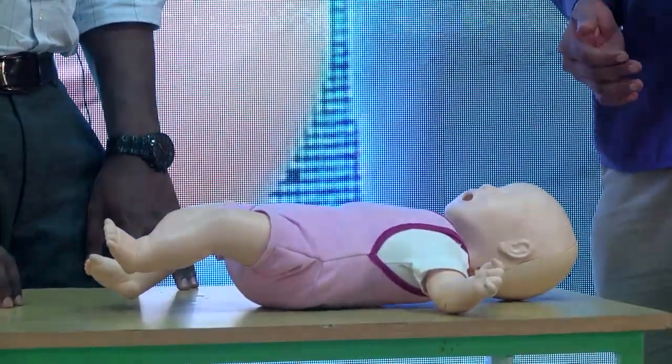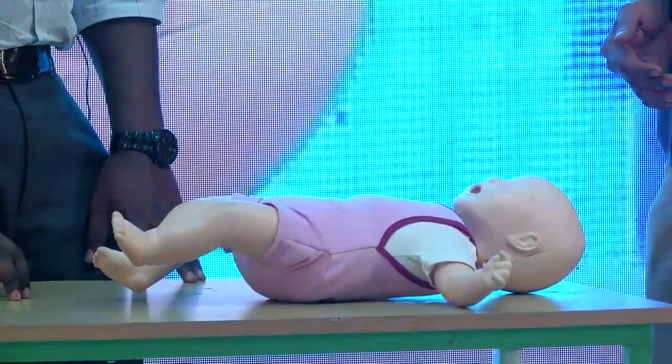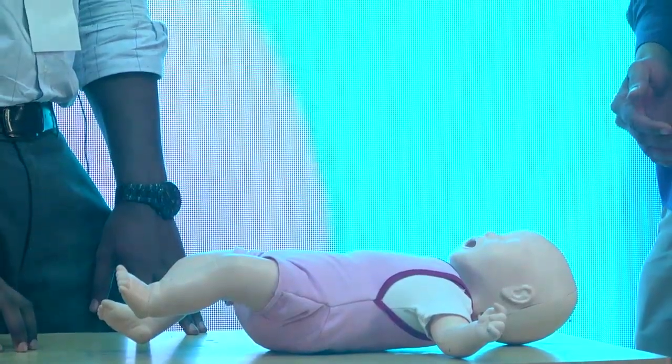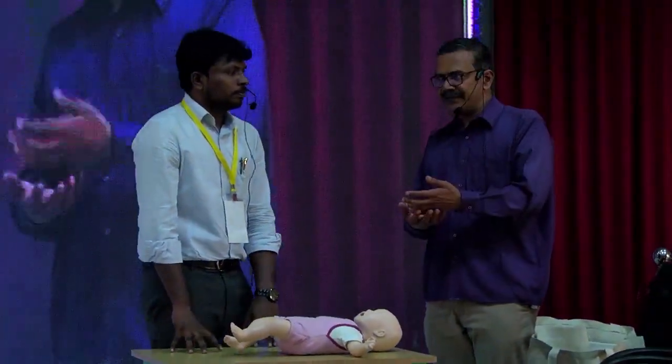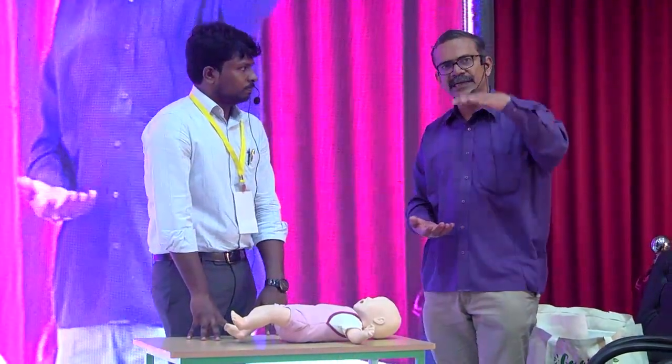If the baby cries too much, for example, this baby, what is the cause of this cry? Maybe cold, hypothermia, or hunger. So maintain temperature and give feeding. Maintain temperature, give feeding, baby will automatically go to the desired state.